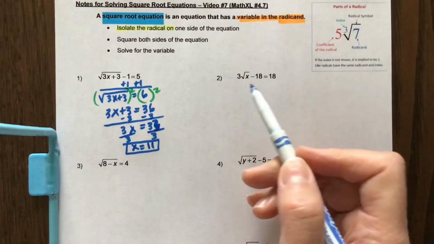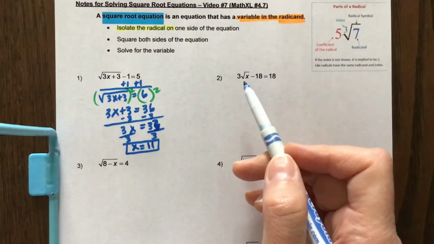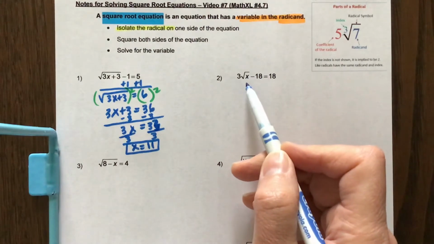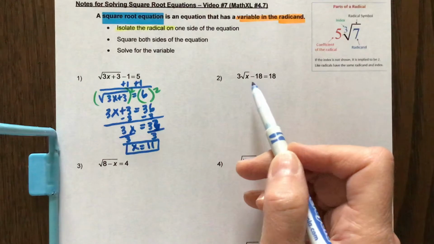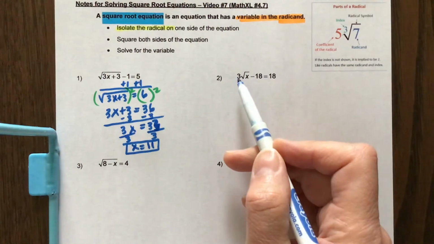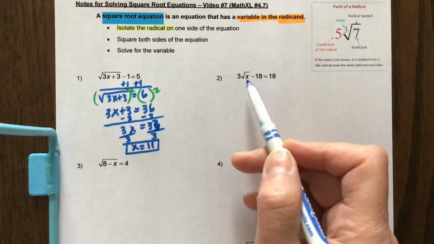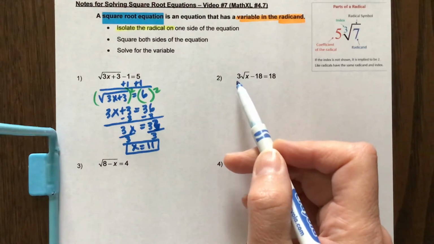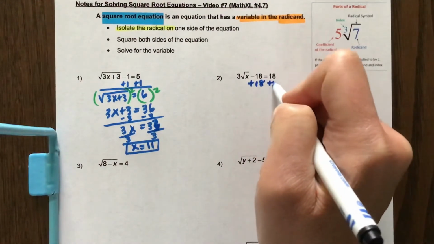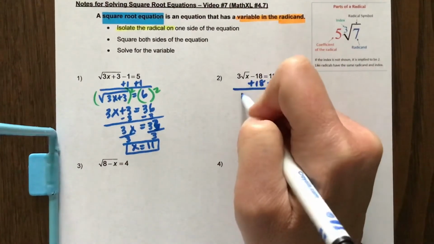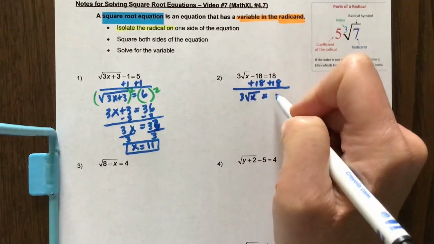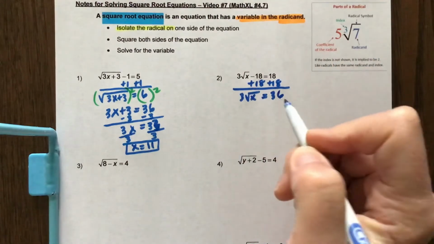Taking a look at number 2, our goal is again to isolate that radical symbol. So that means that this time we've got a couple of pieces we need to get rid of. In order to isolate that, we have to get rid of this minus 18, but we also have to get rid of the 3 because it is not part of the radicand. It's on the outside of the radical symbol. So we're going to add 18 to both sides first. Then you're going to have 3 times the square root of x. 18 plus 18 is 36.